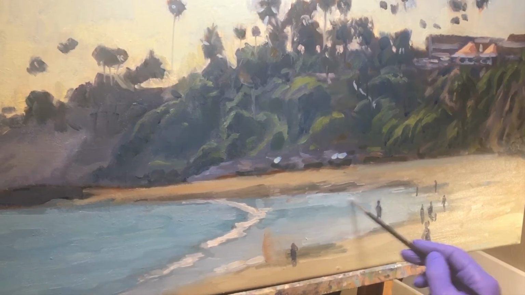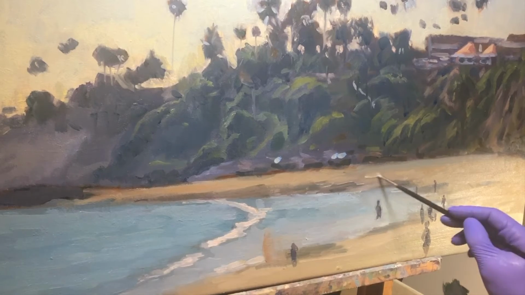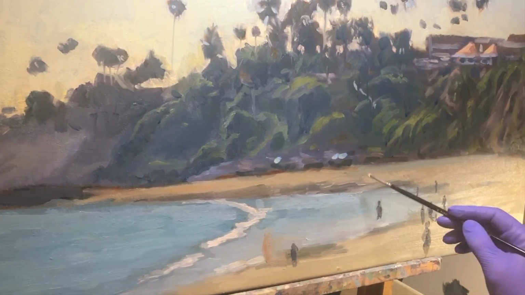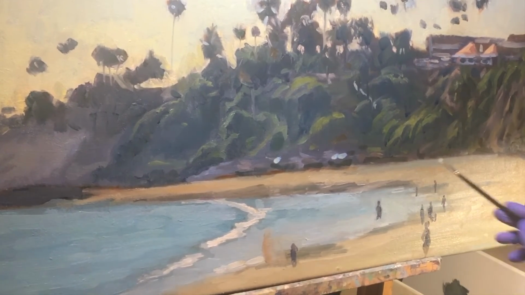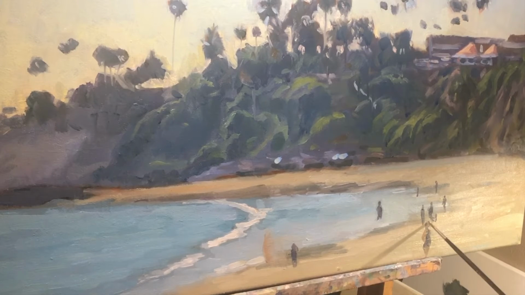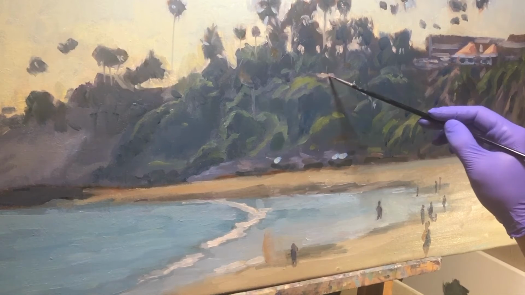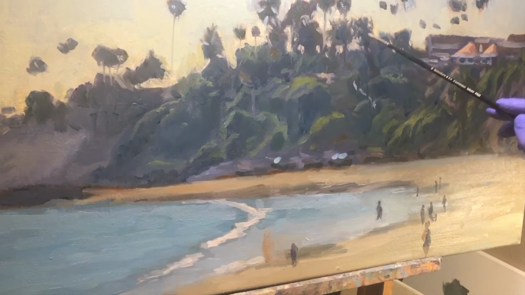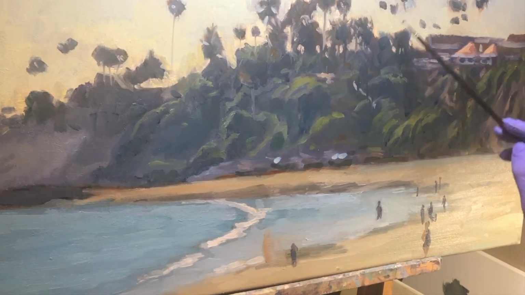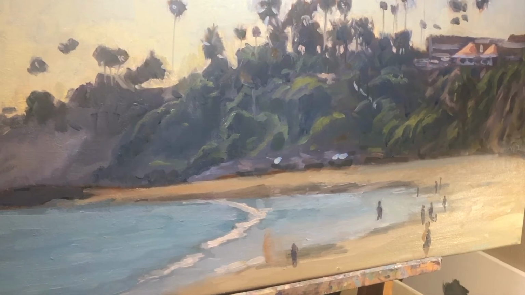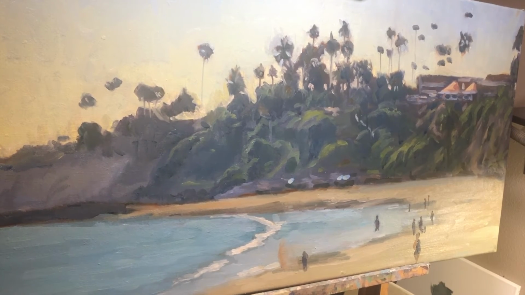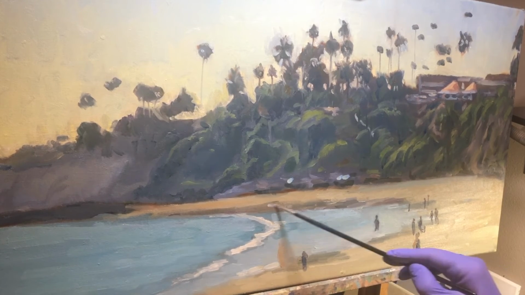And you don't have to get very detailed with these people to really indicate that they're people. At first I was trying to paint them very accurately and in great detail, and that was very hard. You have to get a really, really small brush, and I do not like small brushes. So I started a little umbrella there in the corner, but ended up getting rid of that by the end of the painting.